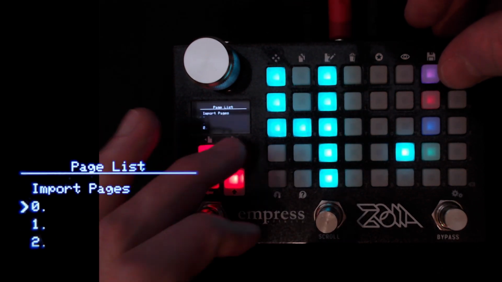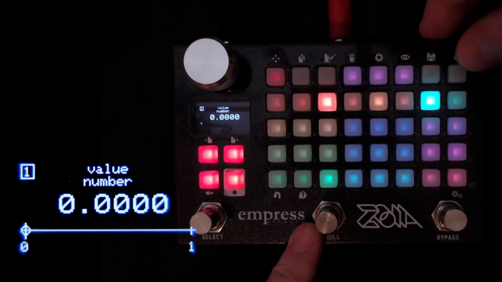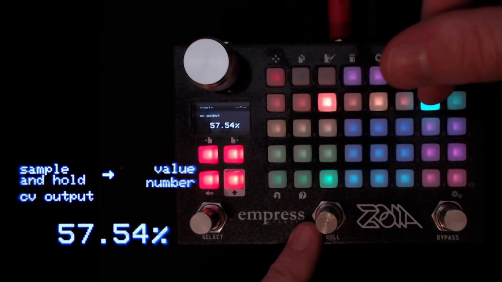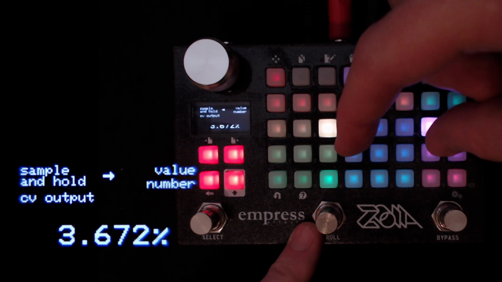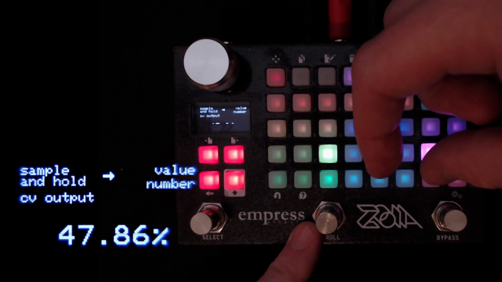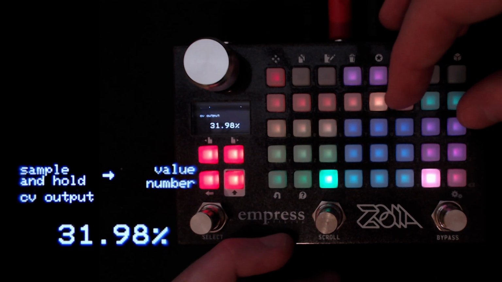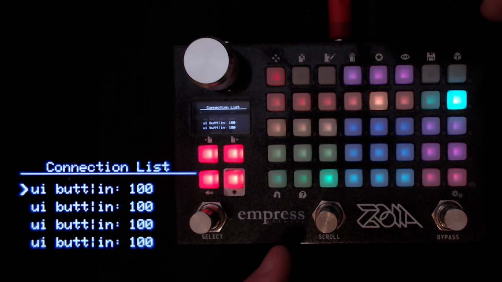So let's see, I'll just show you again on the other pages. So this one now has a connection strength here of 57.54, and this one of 3.672, 47.86, and 31.98, which correspond to the different colors.